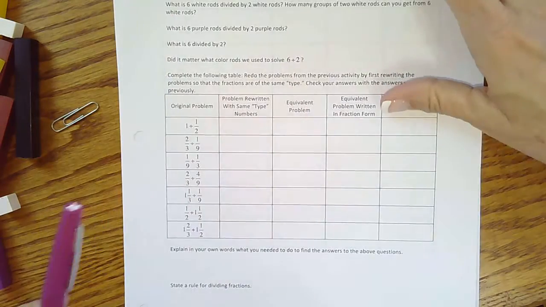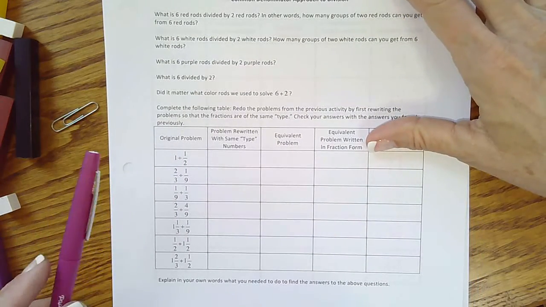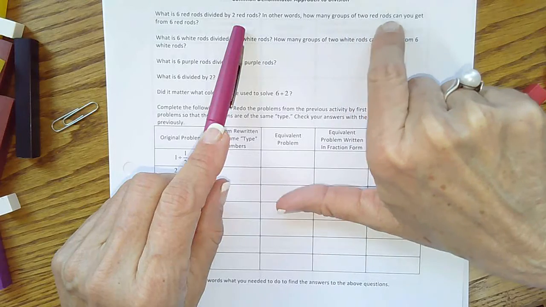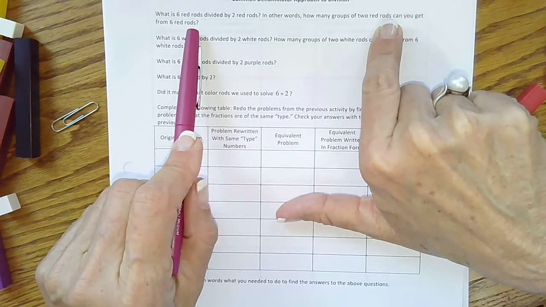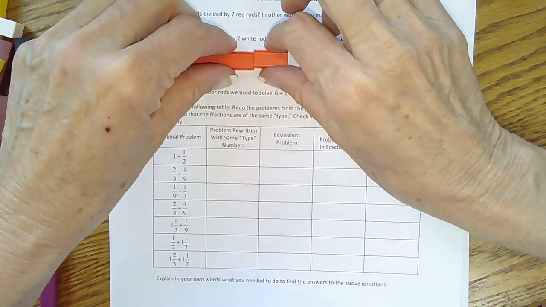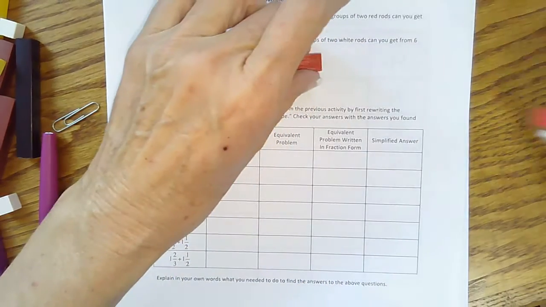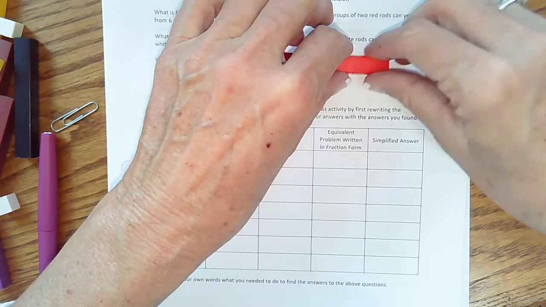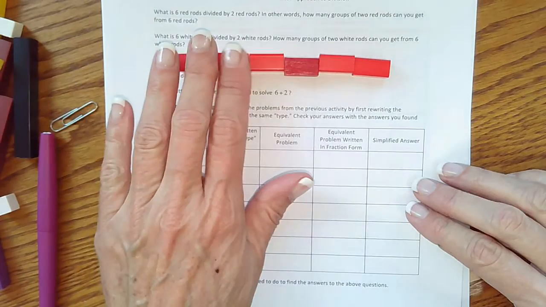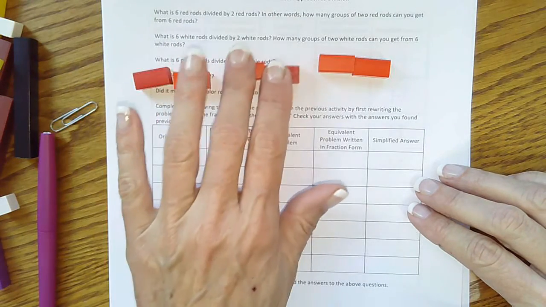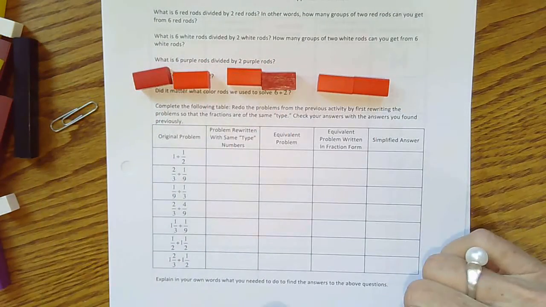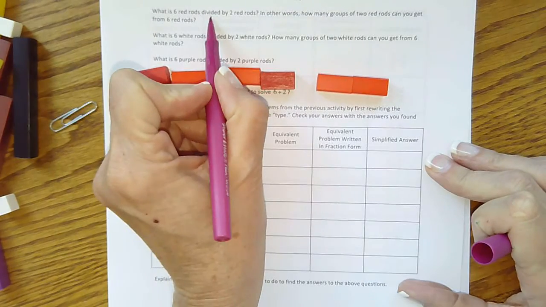So what is 6 rods divided by 2 rods? In other words, how many groups of 2 red rods can you get from 6 red rods? So if you had 6 red rods and you wanted to know how many groups of 2 are in 6 red rods, you'd go 1, 2, 3. So that means 6 divided by 2 is 3.